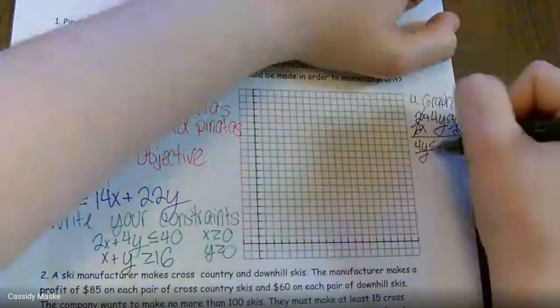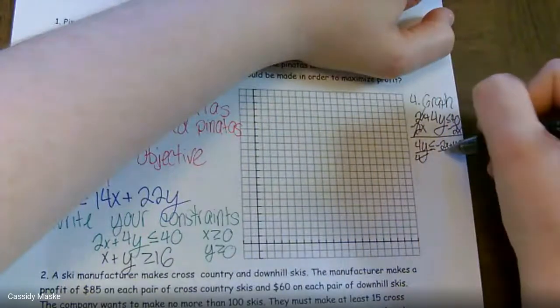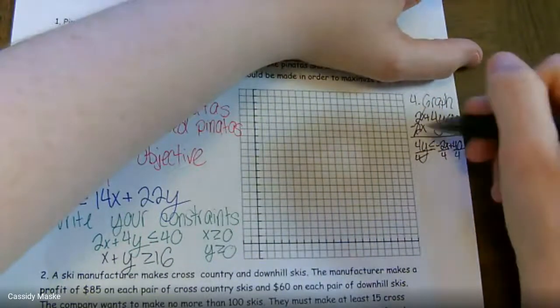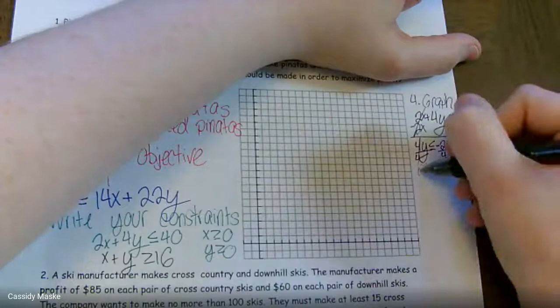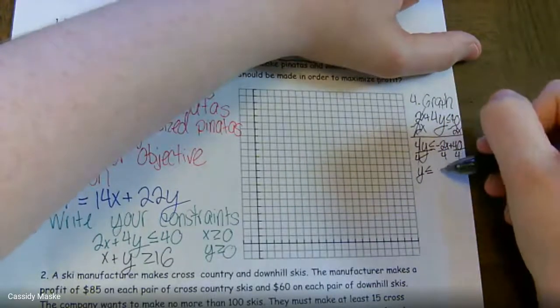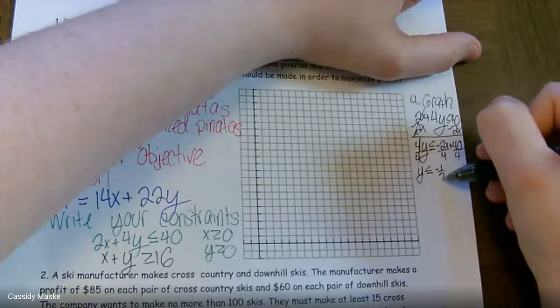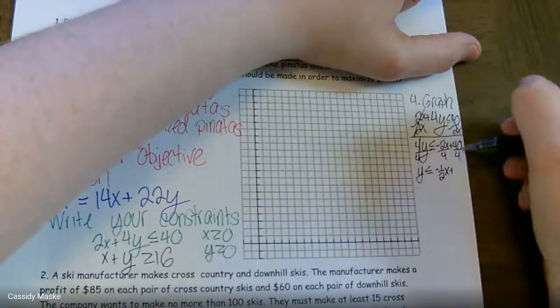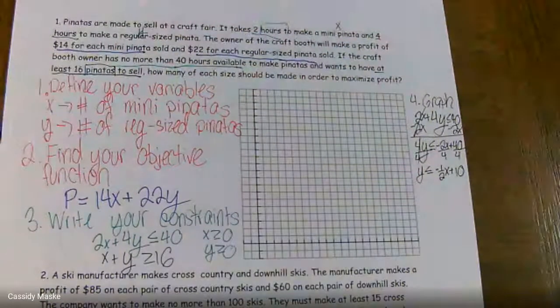Okay, and then the last thing, we're going to divide everything by 4, right? Because we're trying to get that y by itself, but it has that 4 in front. So we get y is less than or equal to negative 2 over 4, which reduces to negative 1/2, and then 40 divided by 4 is 10. Okay, so we're going to go ahead and graph that.